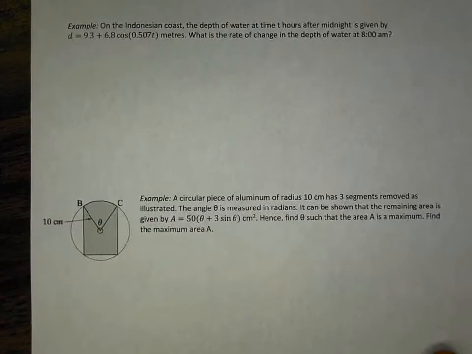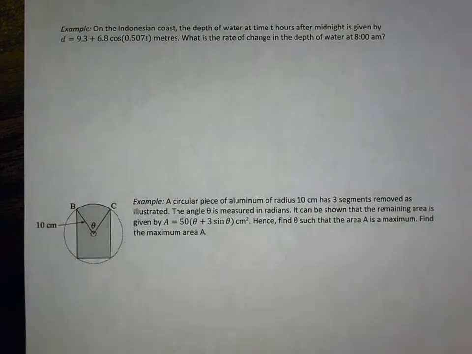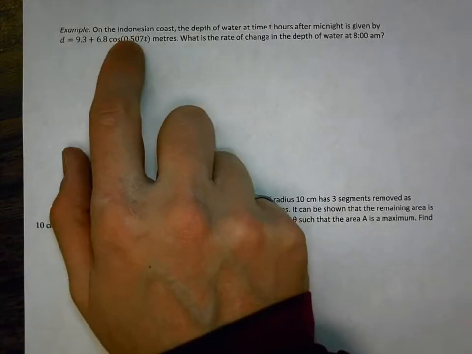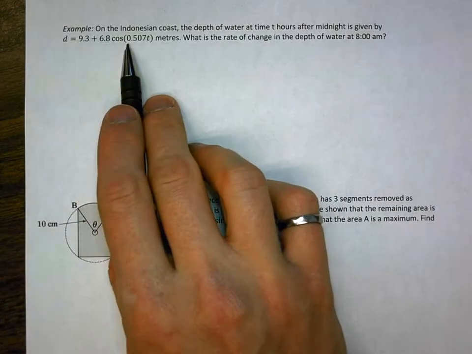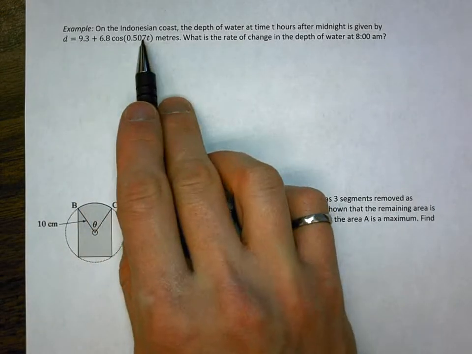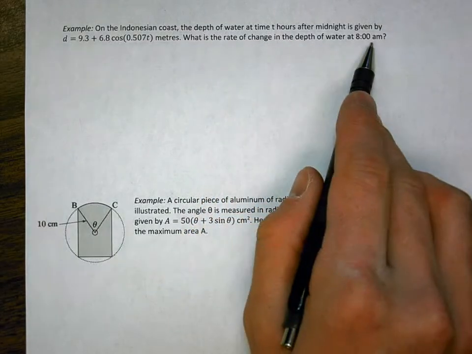Let's turn the page. Okay, the two other types of questions that we've done related to calculus. It's a question like this. On the Indonesian coast, the depth of the water, t hours after midnight, is given by this equation. So that tells me how deep the water is. What is the rate of change in the depth of water at 8 a.m.?